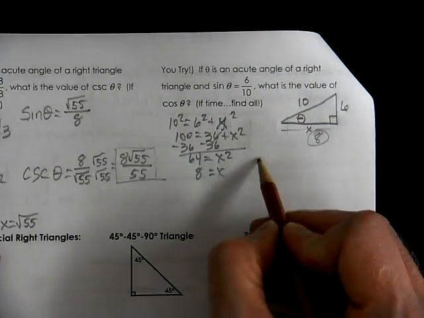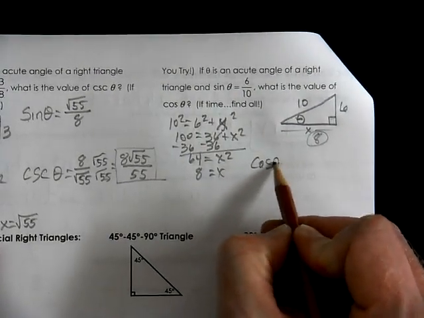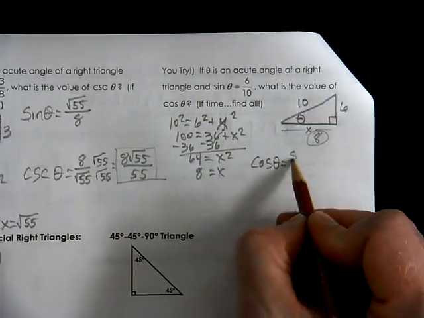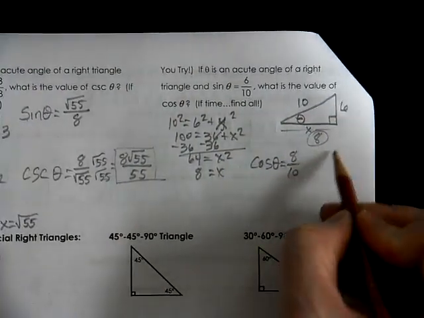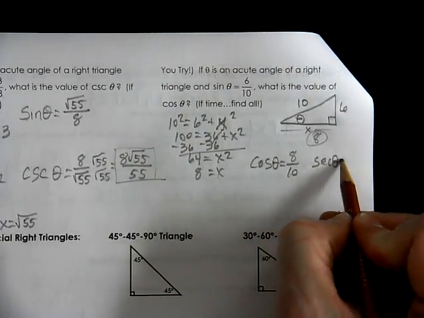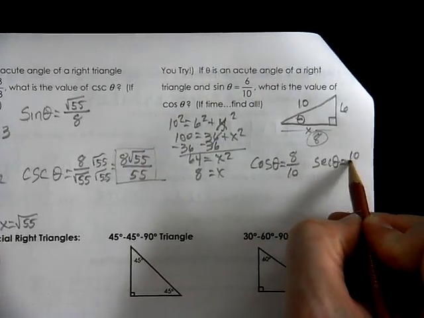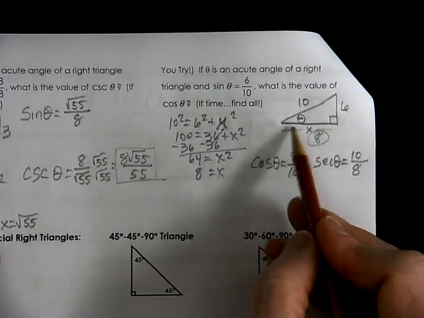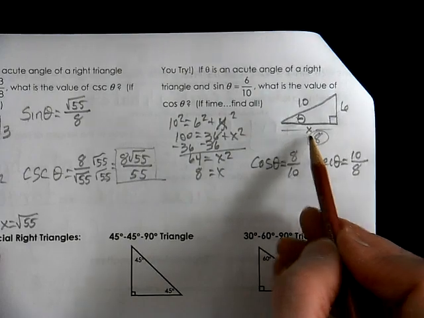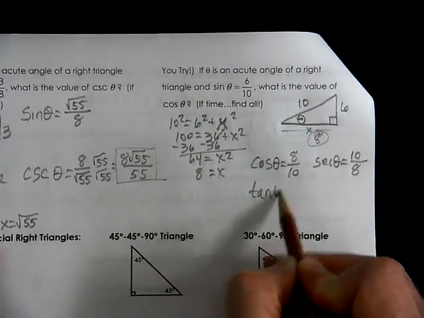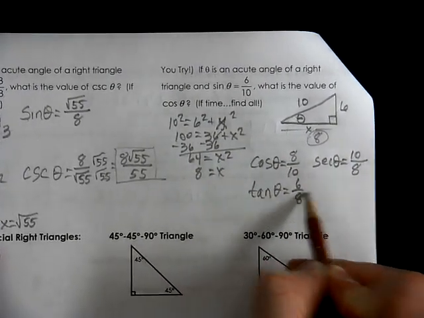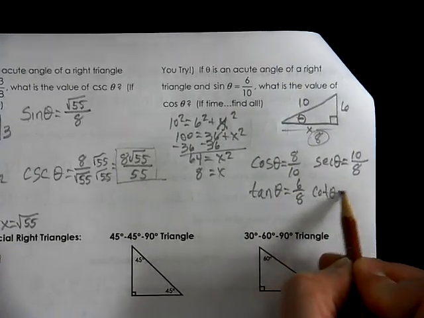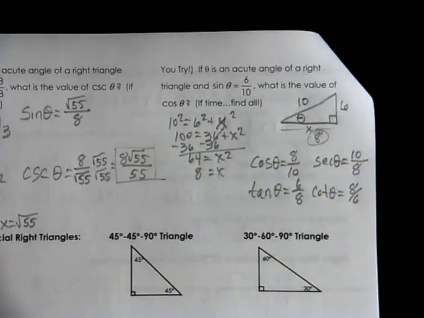Now we're ready to determine what cosine is, which would be adjacent over hypotenuse, 8 over 10, which means the secant would be the reciprocal of that, which is 10 over 8. We could easily figure out what the opposite over adjacent is, which is the tangent, 6 over 8, and the reciprocal of that, which is cotangent, 8 over 6.